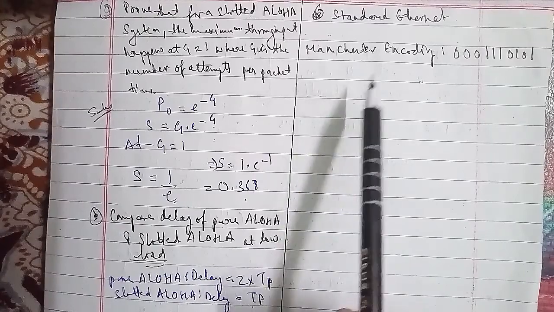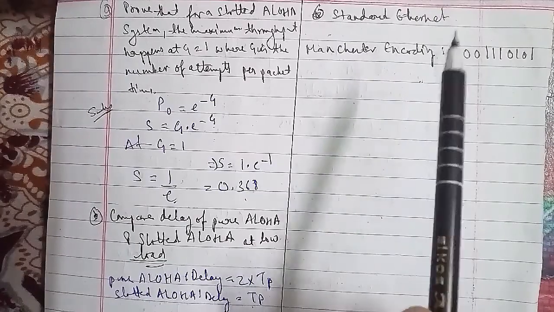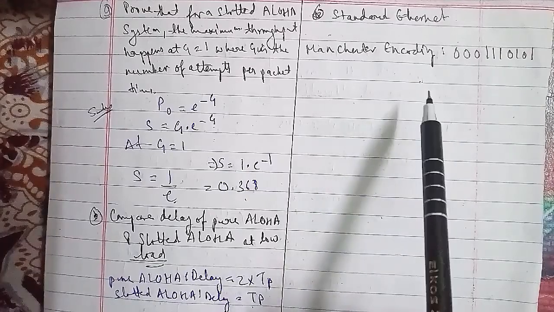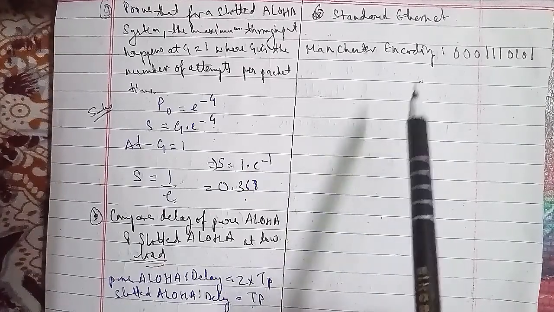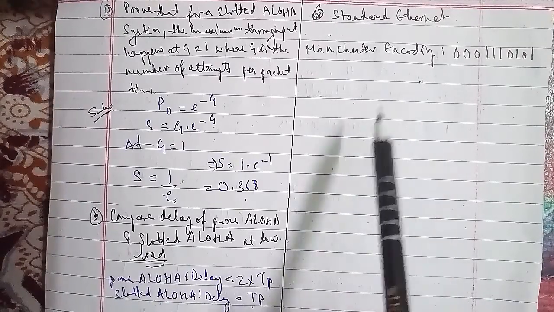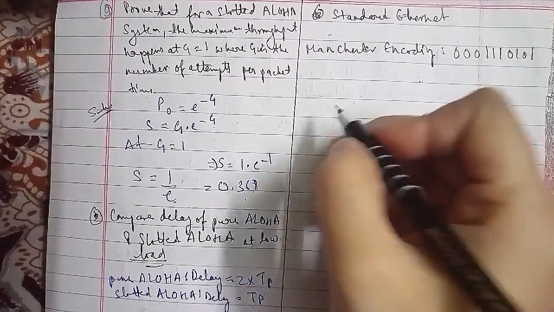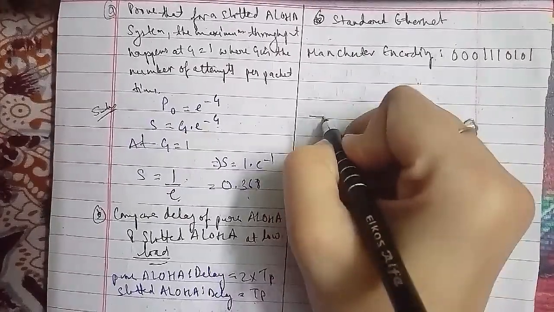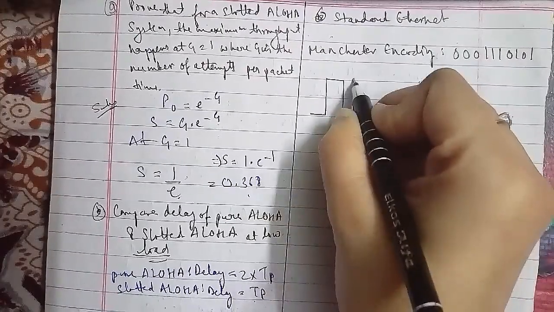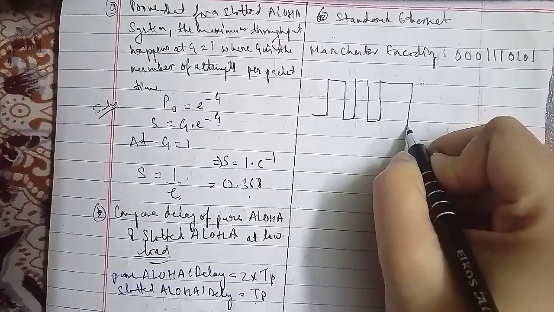Now we'll discuss the differential Manchester. In differential Manchester encoding, a binary 0 is marked by a transition at the beginning of the interval, whereas a 1 is marked by the absence of a transition. In this encoding method, detecting the changes is often more reliable, especially when there is noise in the channel. So we'll discuss that and we'll draw that as well.